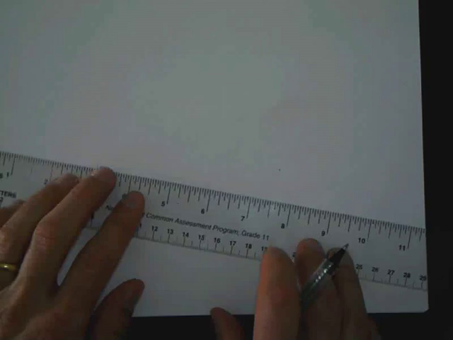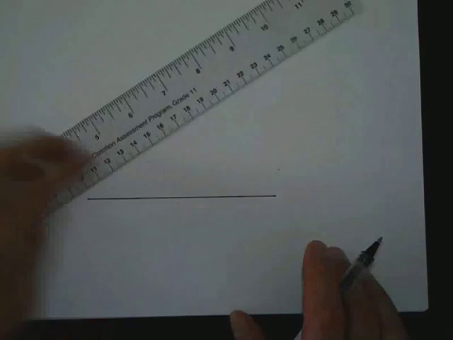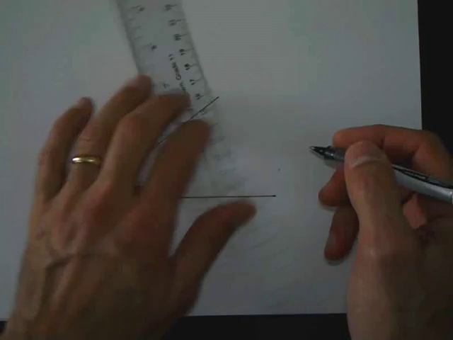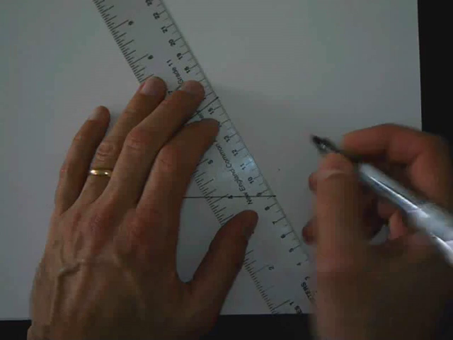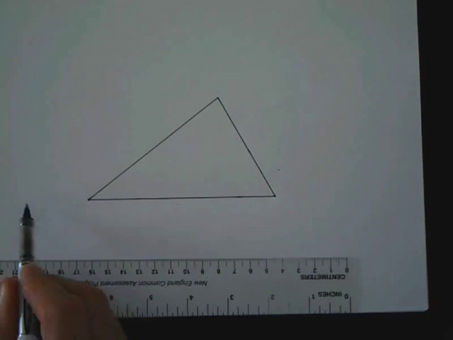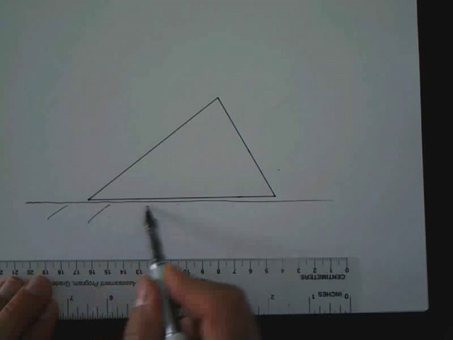That basic construction, the perpendicular to a line through a point, is the construction you need to do an altitude for a triangle. So let me draw a triangle. Now, triangles, if we draw it like this, it's kind of like resting on its big flat base, right? So you can imagine it's resting on the ground.